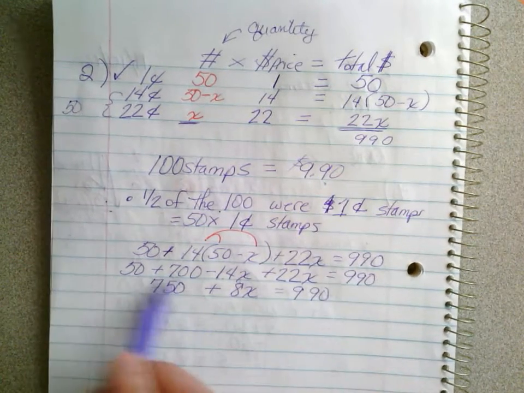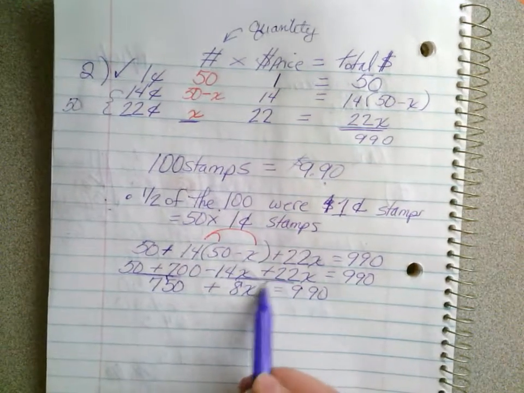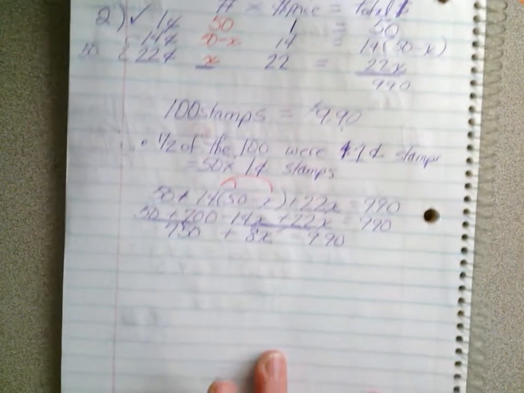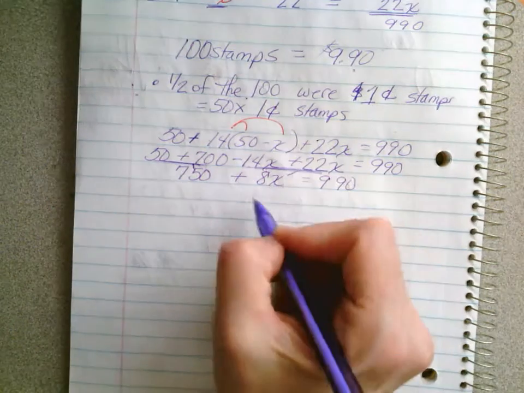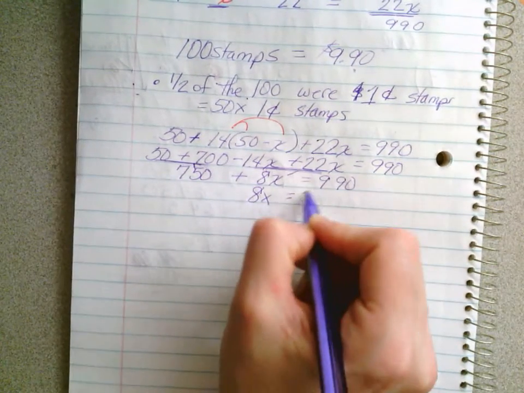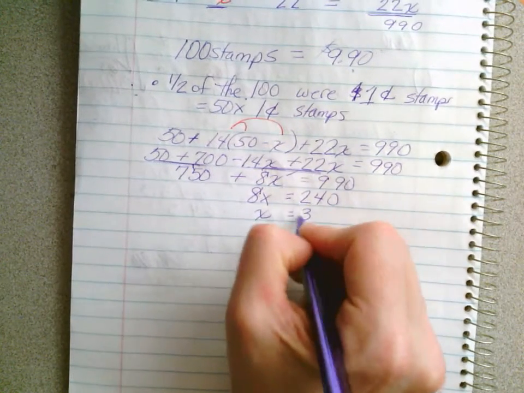Combined my numbers here, my variables here, isolating X first by subtracting 750. So what, 8X is 240? Good.